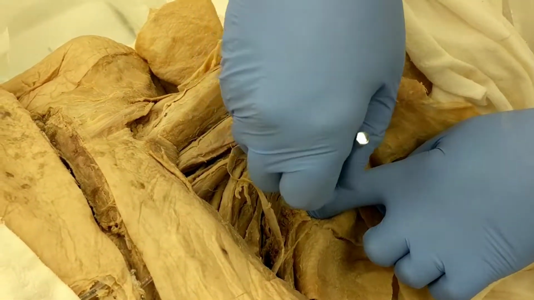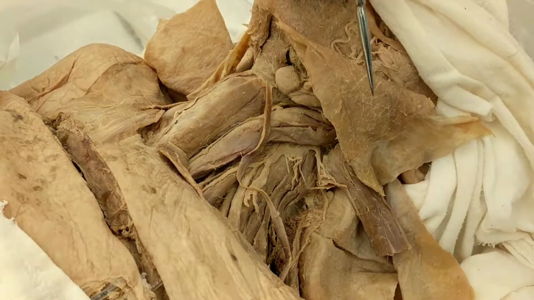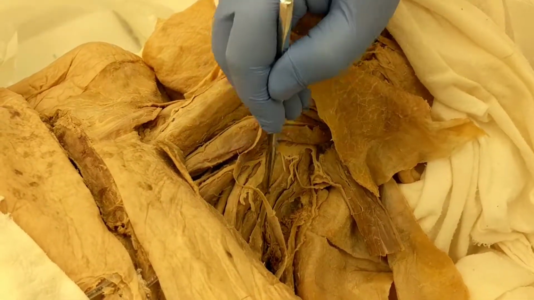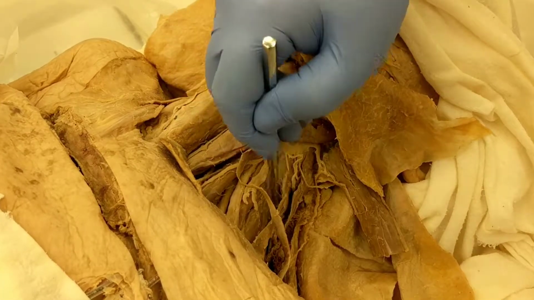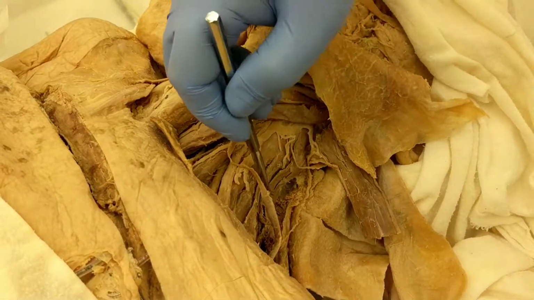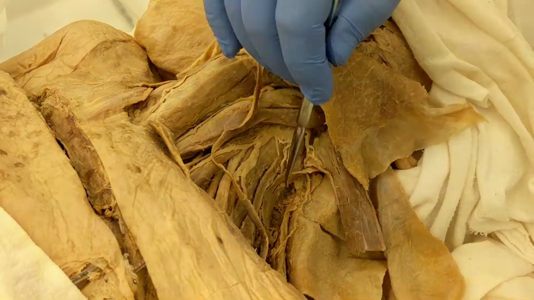And then very deep and posterior in the triangle is the splenius capitis. It's not very clearly seen here. I would say that all of this is levator scapulae muscle. These two slips of muscle fibers are the levator scapulae muscle.